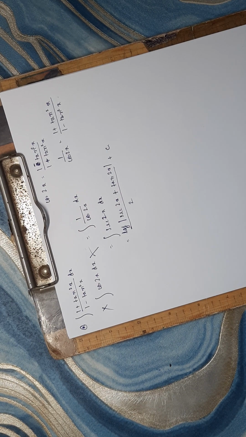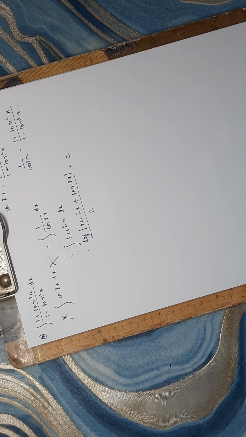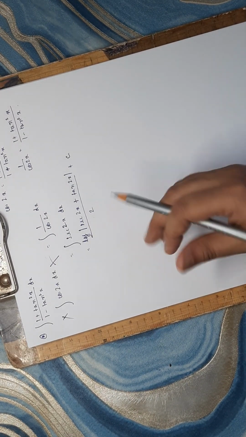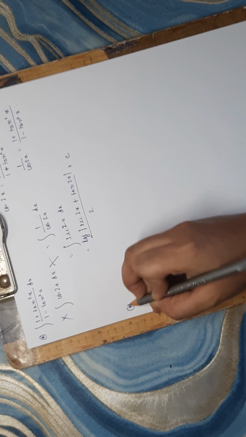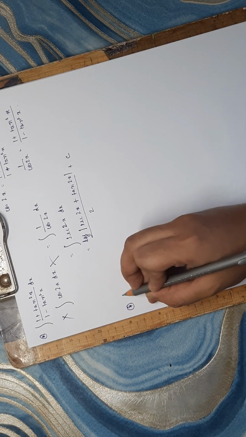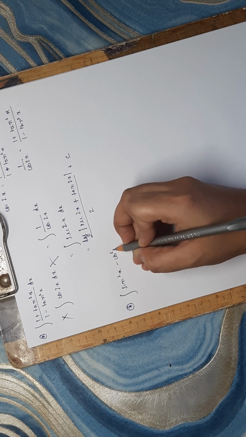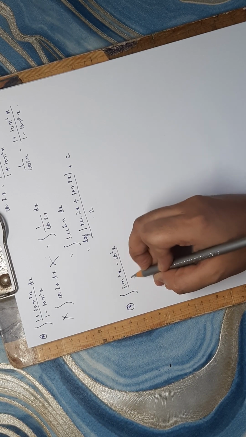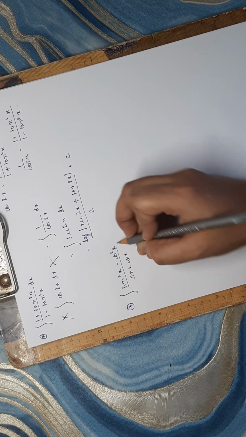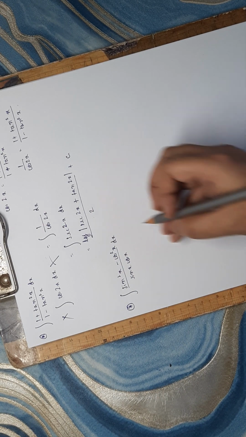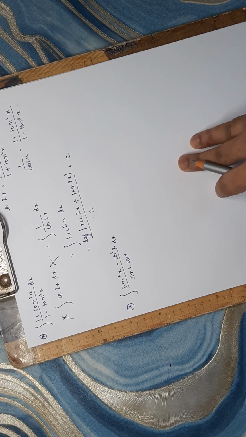It was just a game of one formula and you are there in your answer. Now the next problem that we will be solving is also very easy. It is nothing but integration of (sine square x minus cos square x) divided by (sine x cos x) into dx. We have also used this formula before.